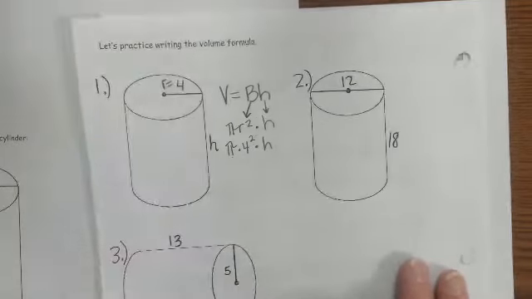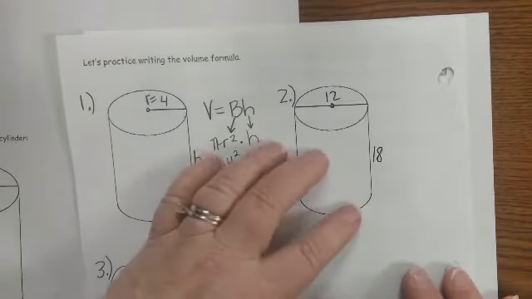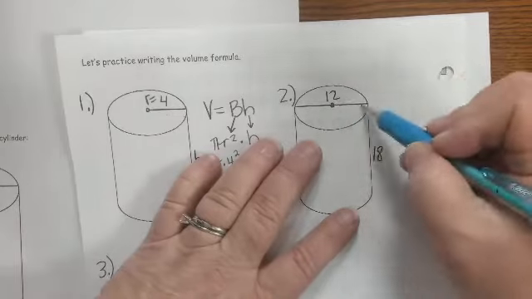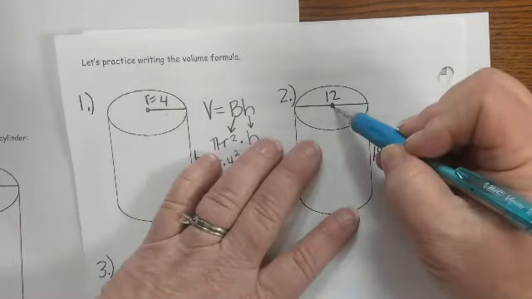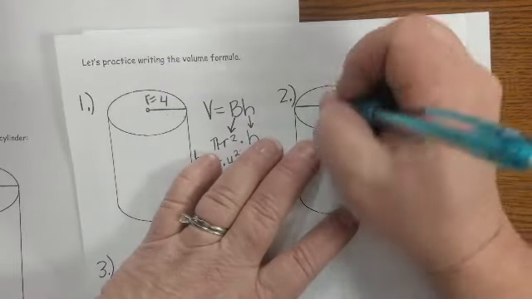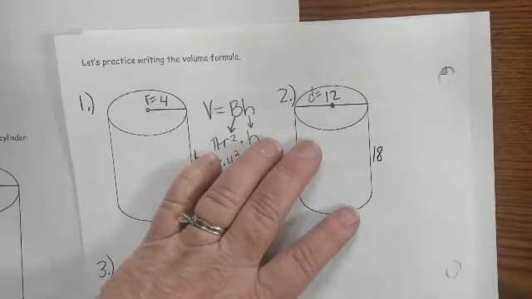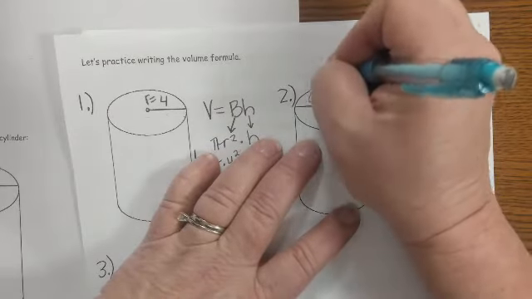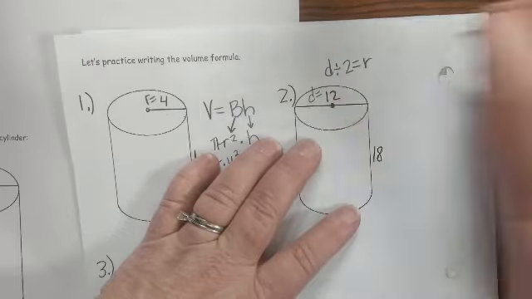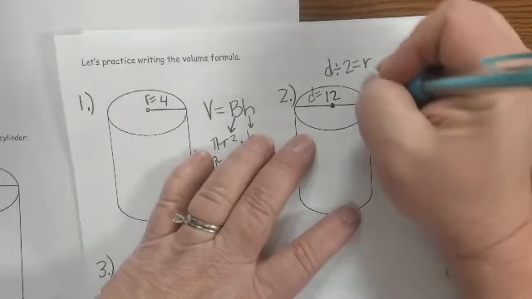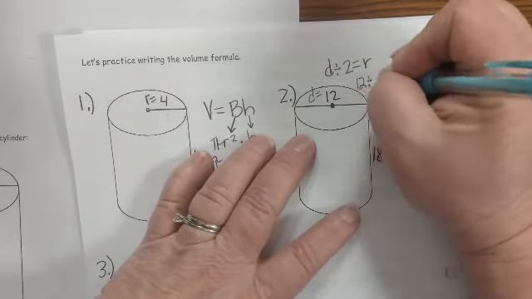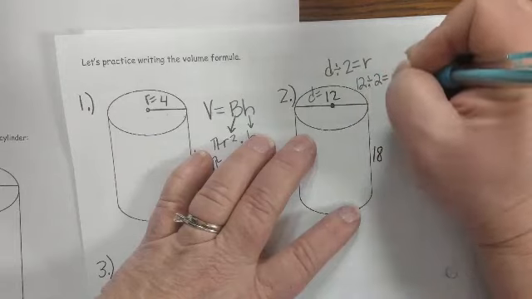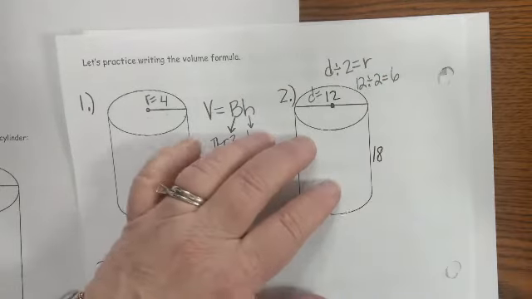Let's look at this one. We'll get a little bit closer here. Now, this 12, I know it's here in the middle, but they're indicating that this is a D. So how do we find R? Well, we take D divided by 2 equals R, right? So we need 12 divided by 2 is equal to 6. I hope you put that in your calculator.